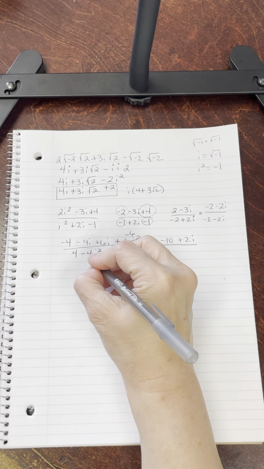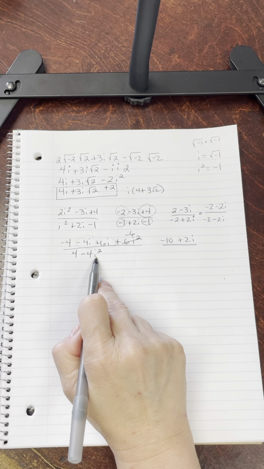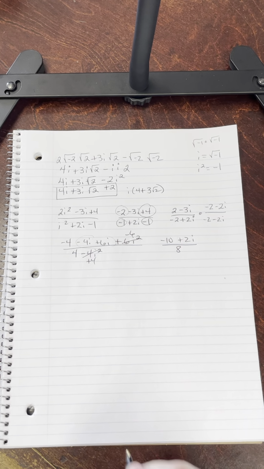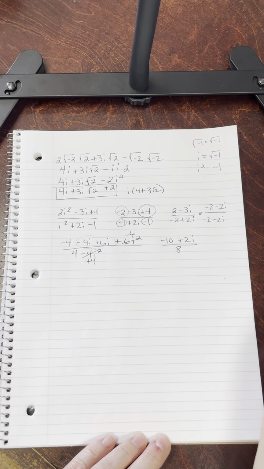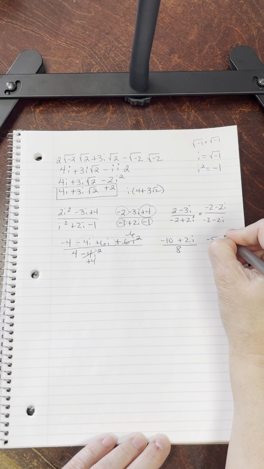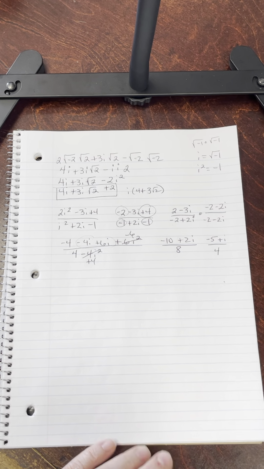And then in the bottom, this becomes negative 1 times negative 4. So this is changing to plus 4. 4 plus 4 is 8. Can I reduce all of the numbers that are here? Yes, by 2. So that's negative 5 plus i over 4.